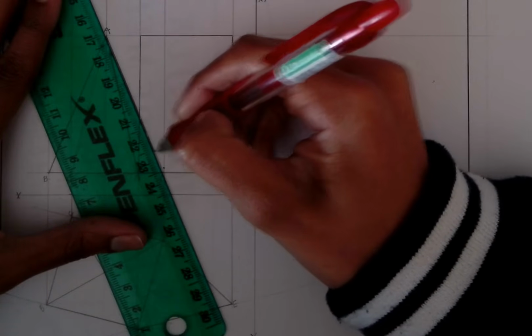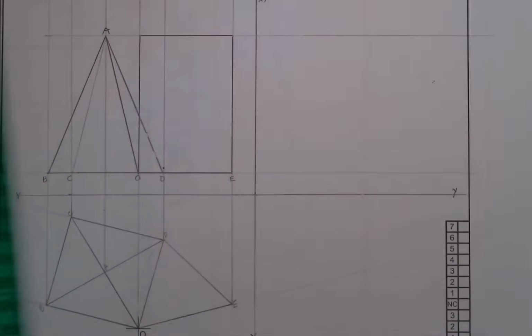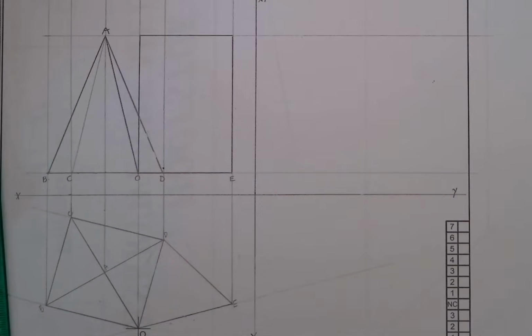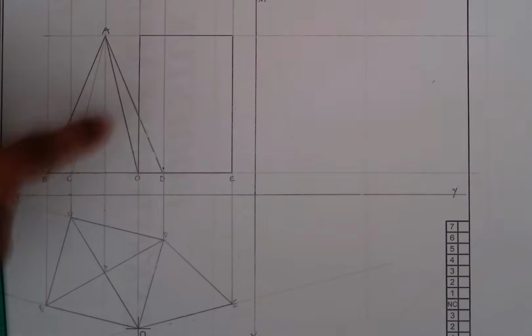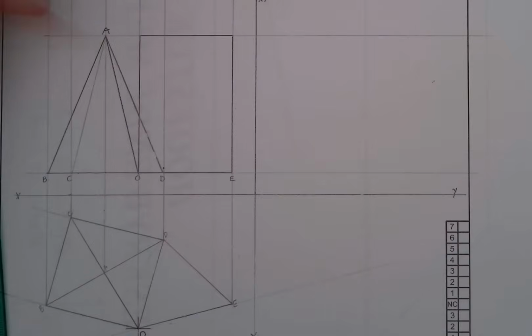Then that is where your hidden detail will begin, like that, because part of this line it's only showing there, but then it's at the back.